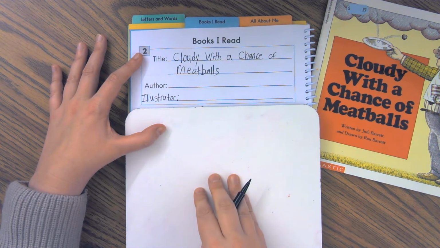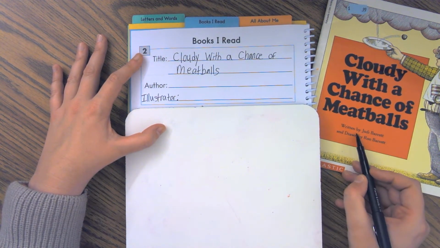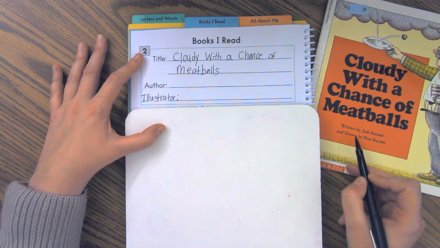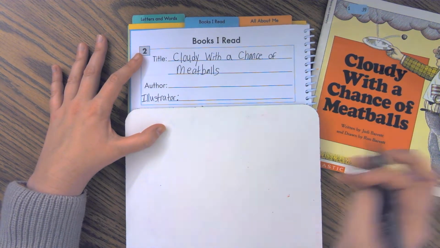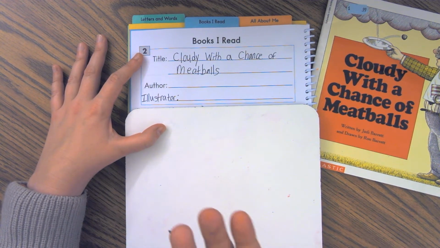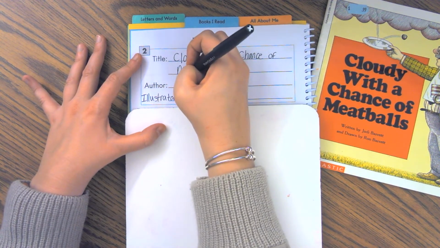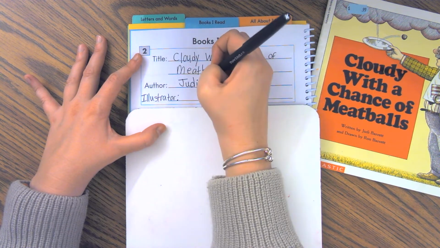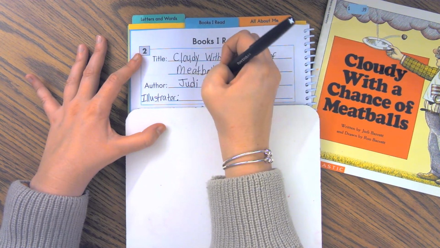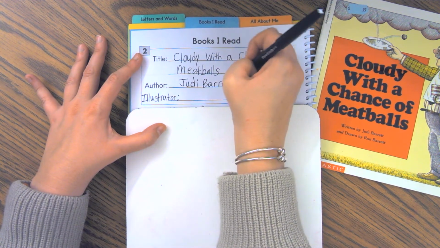So now that I've written the title, I'm going to go ahead and add the author. So I can see right here it says written by Judy Barrett. So I know that written by means it's the author. So I'm going to write Judy Barrett, and I'm going to make sure, again, to capitalize the first letter of her first name and the first letter of her last name. I'm checking to make sure I've got the spelling correct.